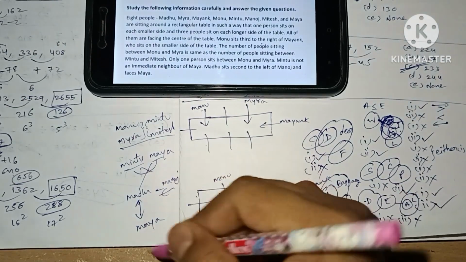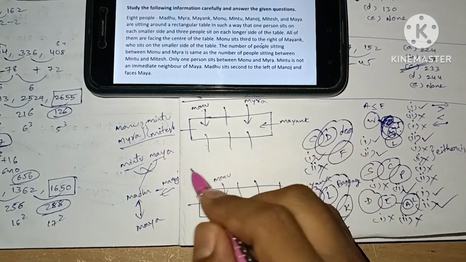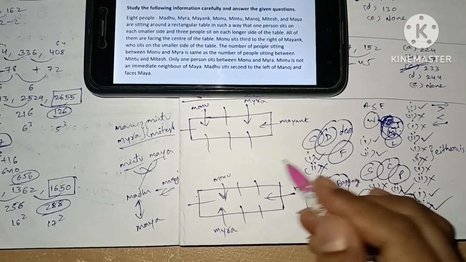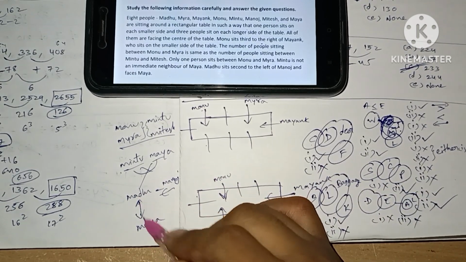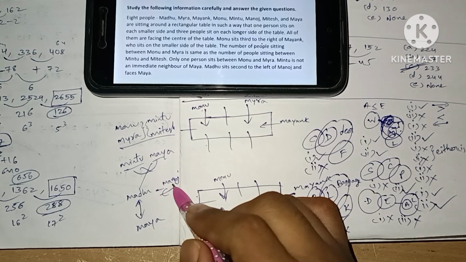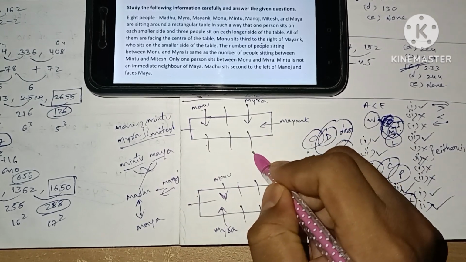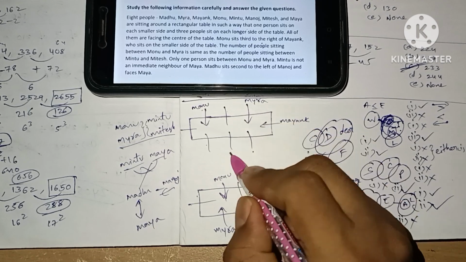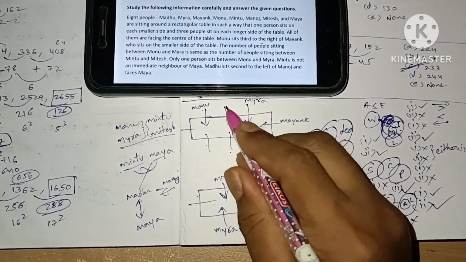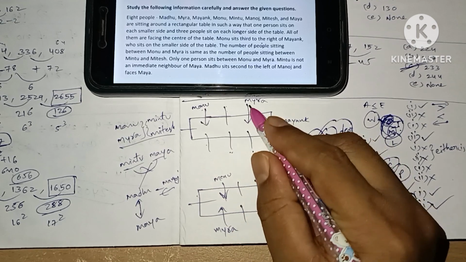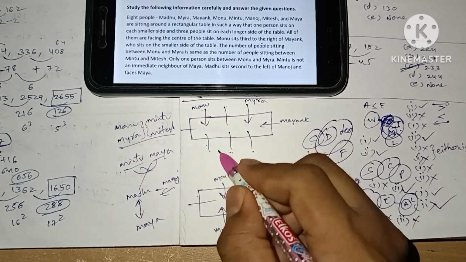Okay. These are the rough statements. Now we need to find the solution using these rough statements. First we'll take Madhu and Maya, from which we can find Manoj. If we take Madhu here, we cannot make Maya here. If we take Madhu here, Maya is here. If Madhu is here, it means Madhu is second to the left of Manoj. No, it is not possible.